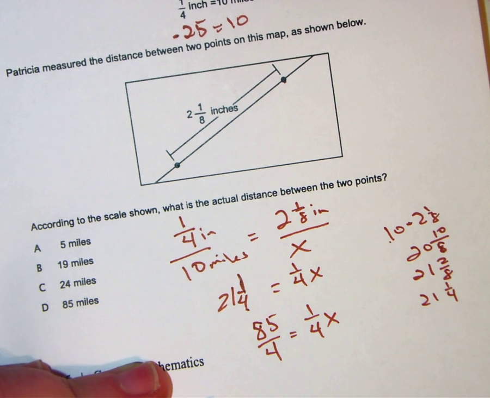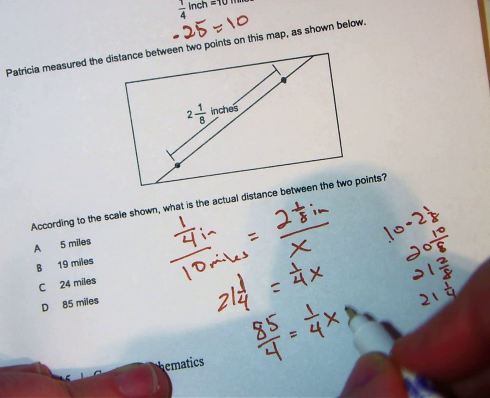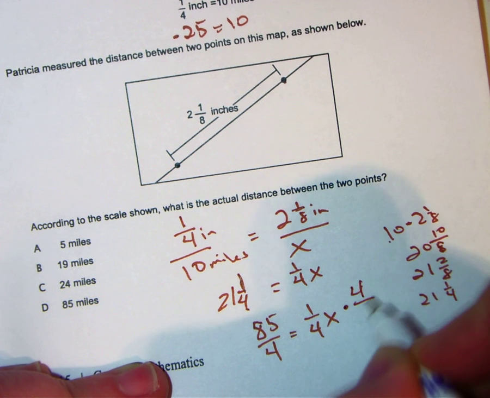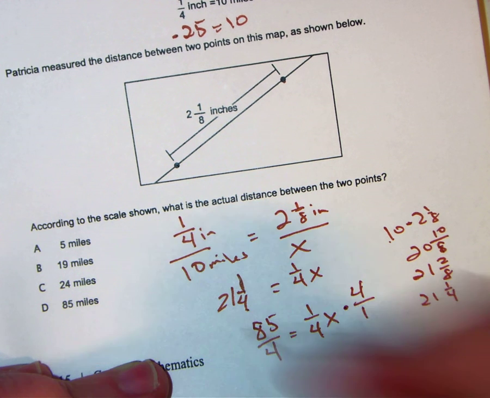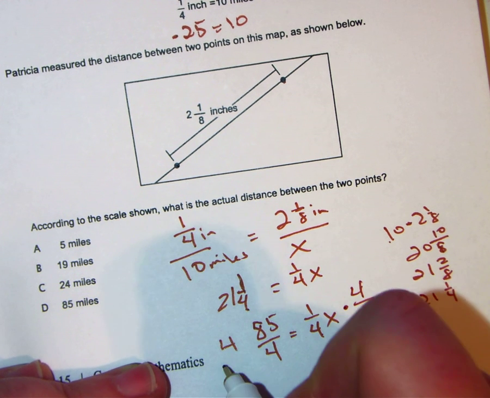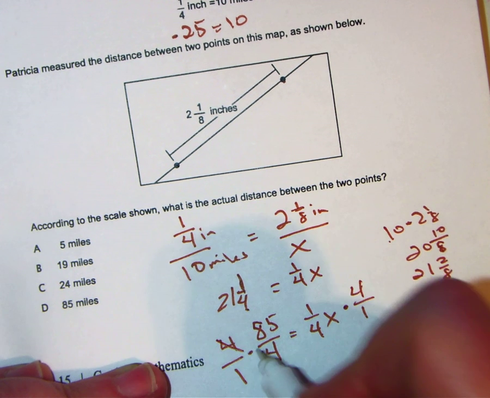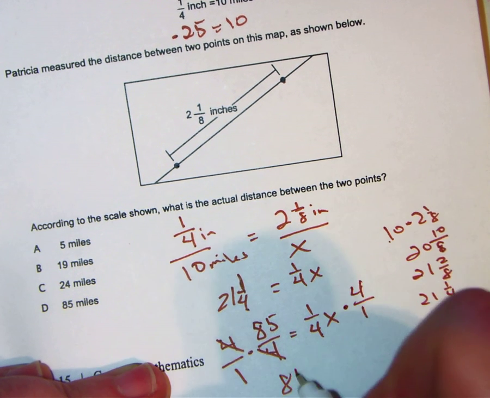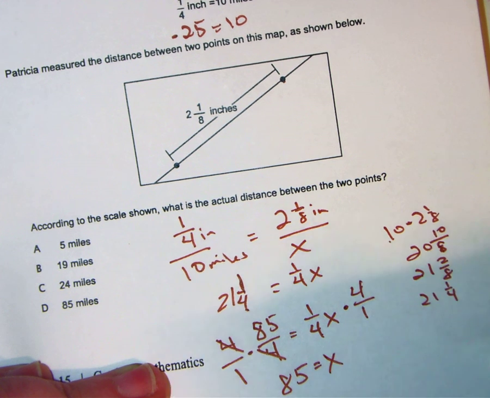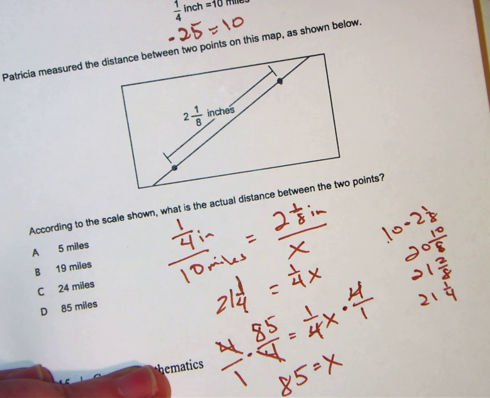And remember earlier we talked about how the inverse of multiplication is division, or if you have a fraction, you can multiply by the reciprocal. The reciprocal of 1/4 is 4 over 1. The reciprocal of, again, that you do is 4 over 1. So these 4's cancel, and that leaves you with 85 equals x, because those 4 cancel as well. Okay, so your answer to number 23 would be D.